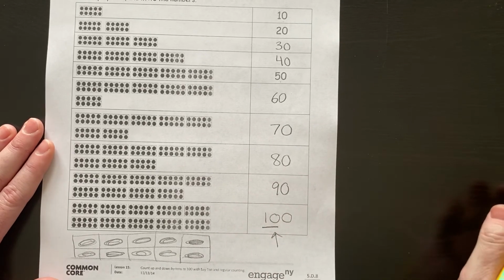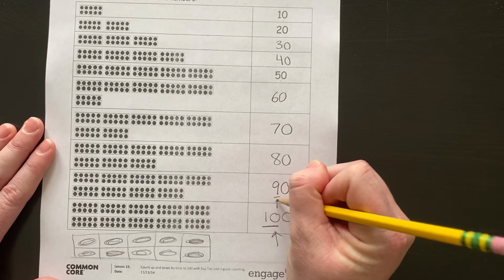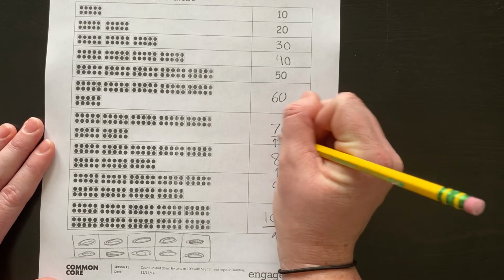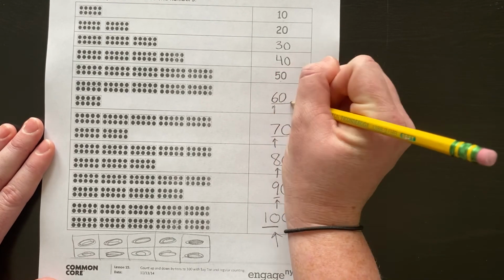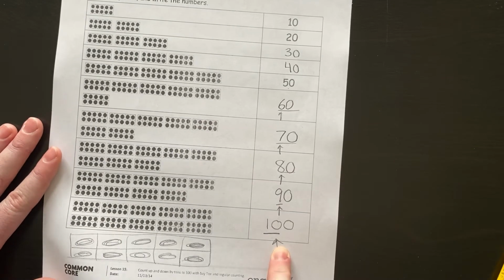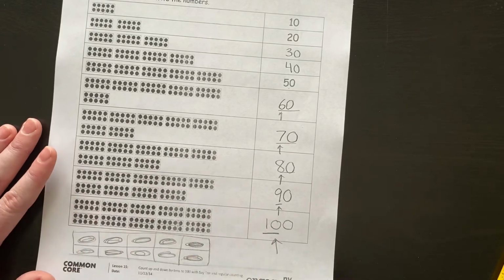That's the tens place, right? This is the tens place. So there's 9 tens, 8 tens, 7 tens, 6 tens, etc. So you can see this, the way they build and go down is by 10.